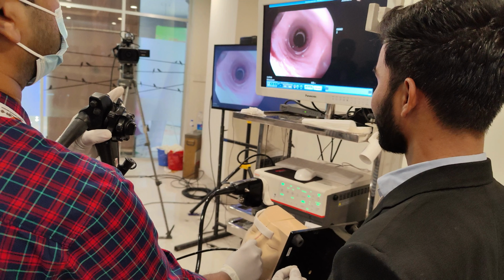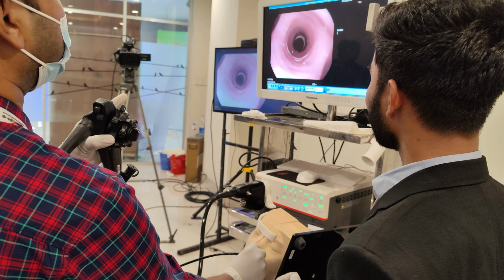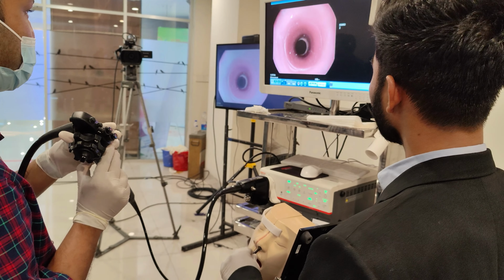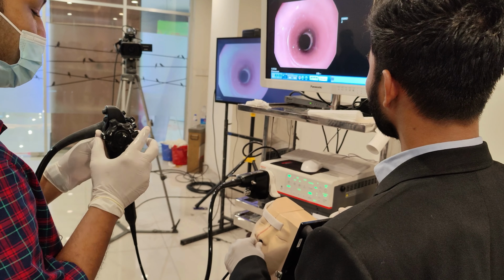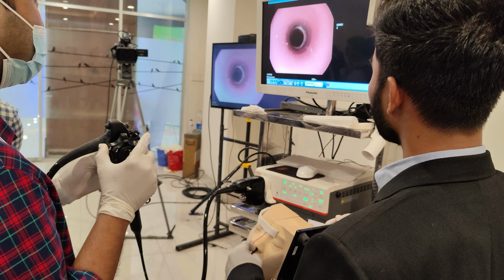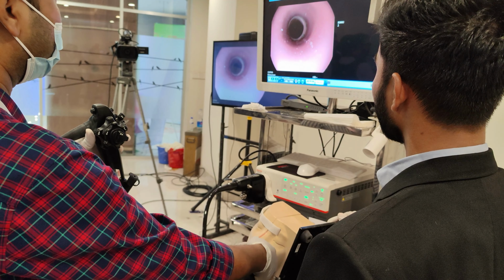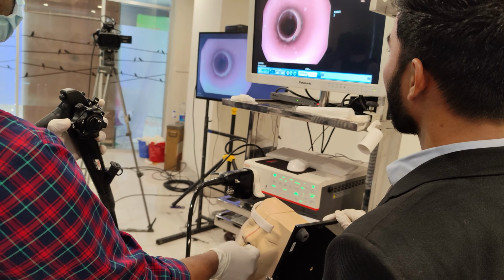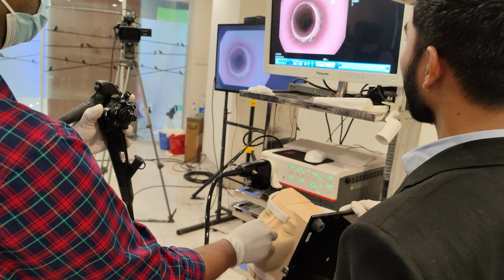Place the tip of the esophagoscope onto the postcricoid region and ask the patient to swallow, then gently advance the scope. Now I am advancing the scope. Do not advance the scope if the lumen of the esophagus is not seen. Visualization of the lumen may require small amounts of insufflated air.